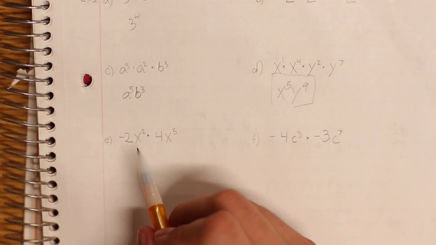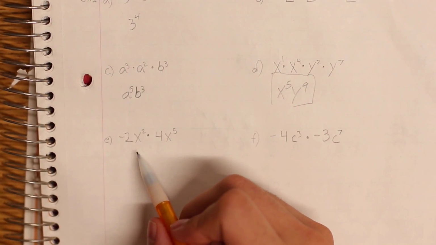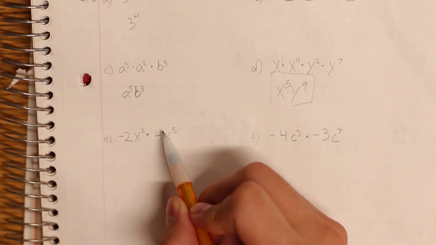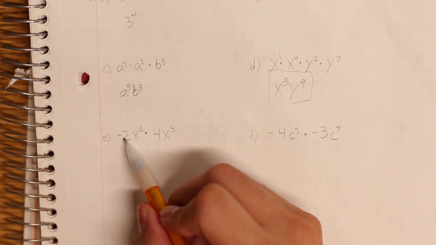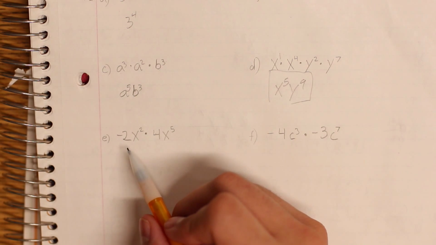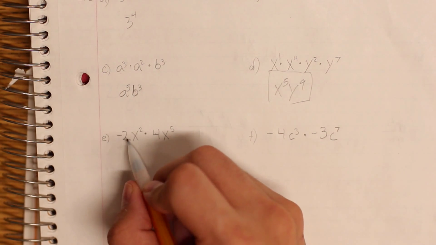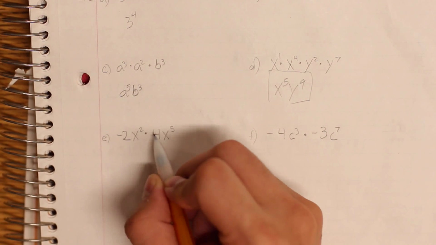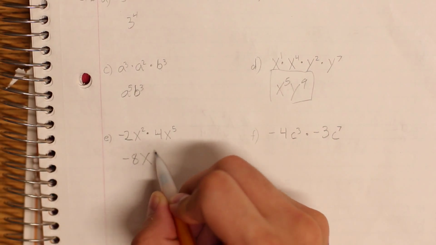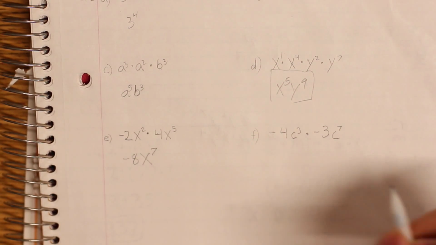such as -2 x squared times 4 x to the 5th. What you do is you multiply the numbers. Do y'all remember what the number in the front is called, by the way? If a number is in front of x, I believe it would be called a coefficient. You should remember this. It's called a coefficient, that number in front of x. So you multiply the coefficients together, and you would end up with -8x, add the exponents to the 7th power.